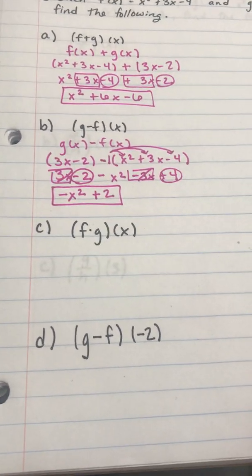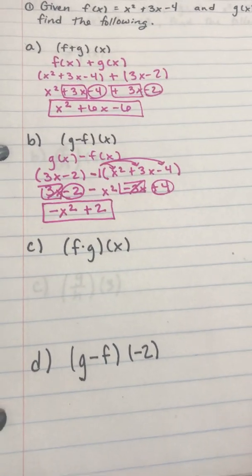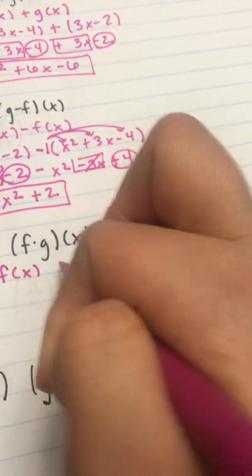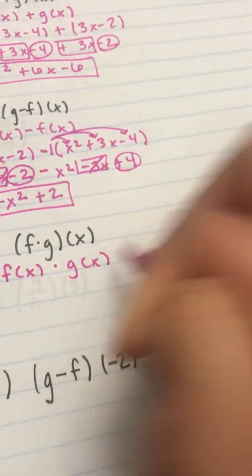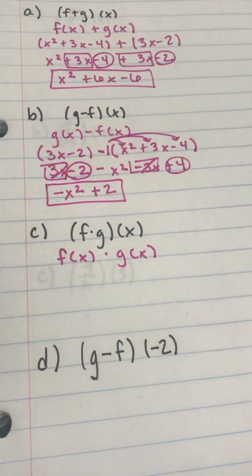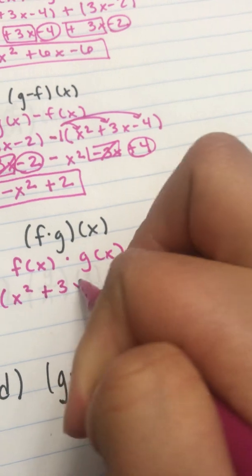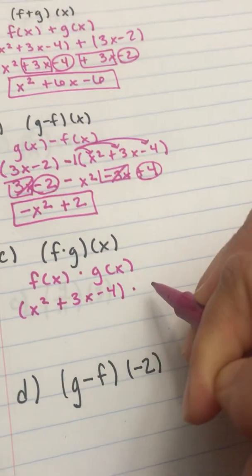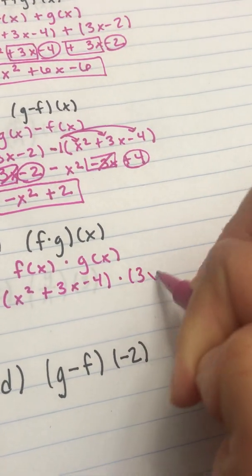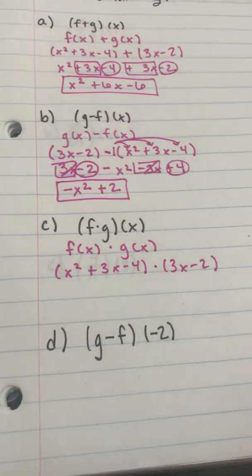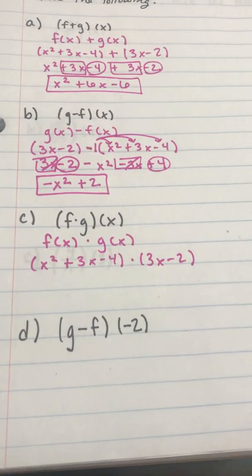For C, we're doing f times g of x, so that little dot means times. In other words, we're multiplying f of x and g of x together. So for f of x, we had x squared plus 3x minus 4. For g of x, we were using 3x minus 2. So here, we're going to have to distribute.